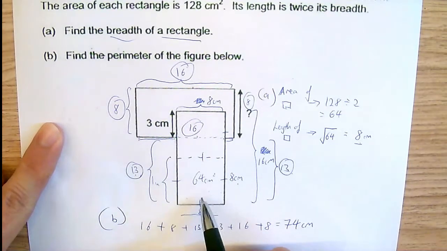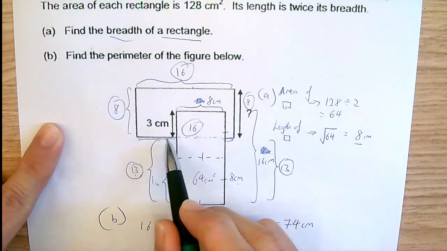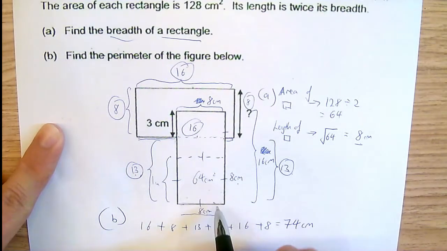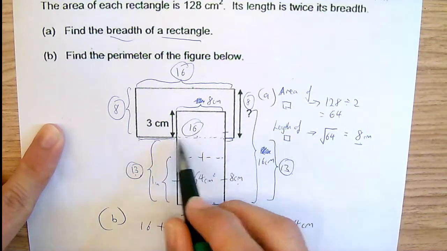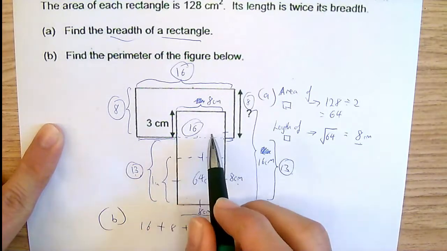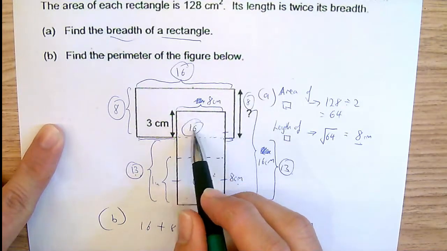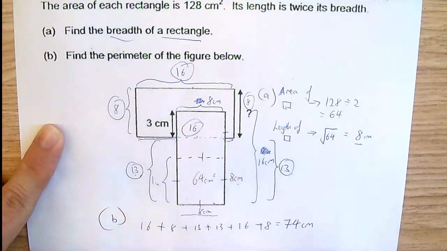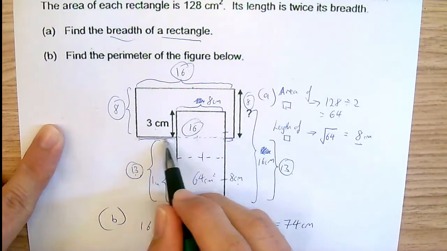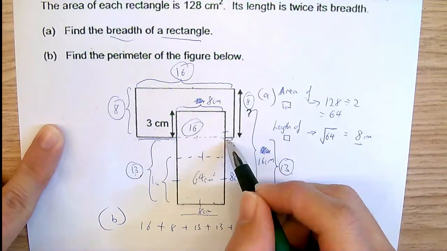For a question like this, if you are unable to find individually each of the lengths, but you know that together they add up to become 16, that will be good enough because you're looking for the perimeter. The question is asking for the perimeter of the figure. The question is not asking for what is this, or what is this, or even what is this.